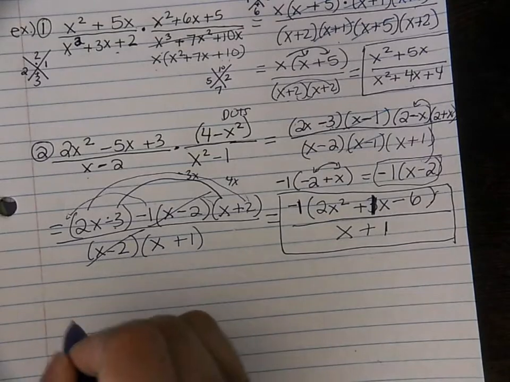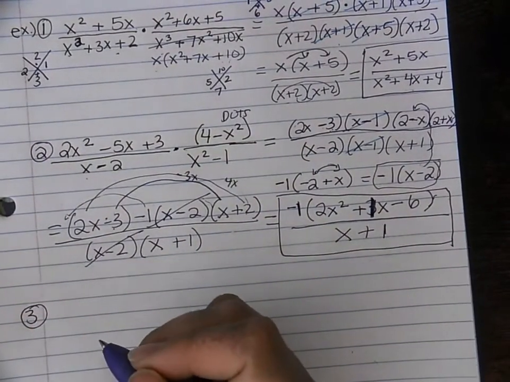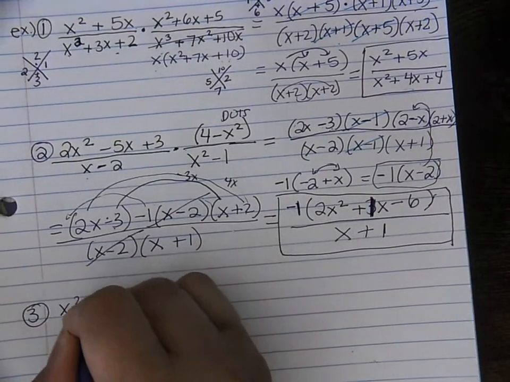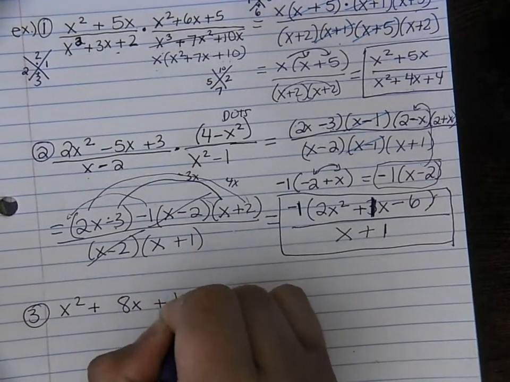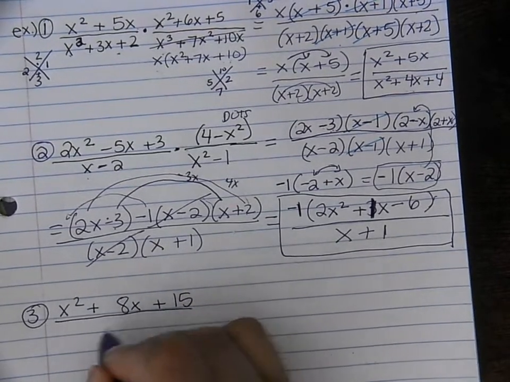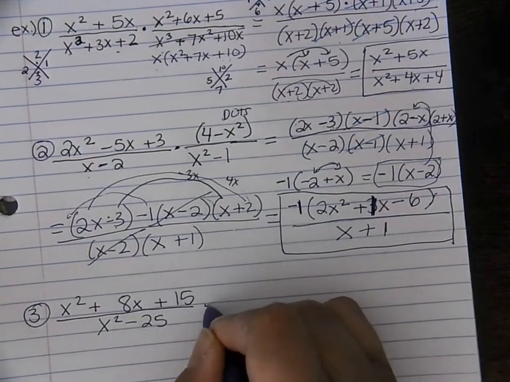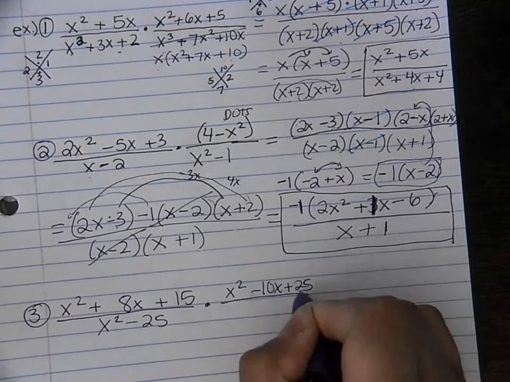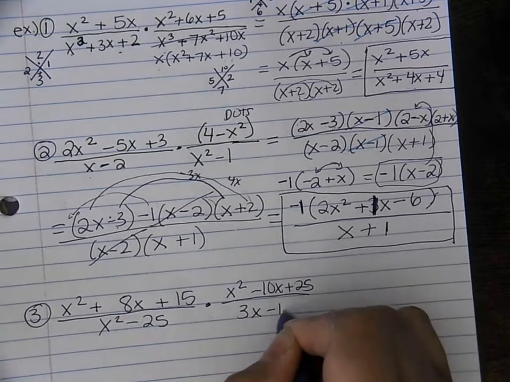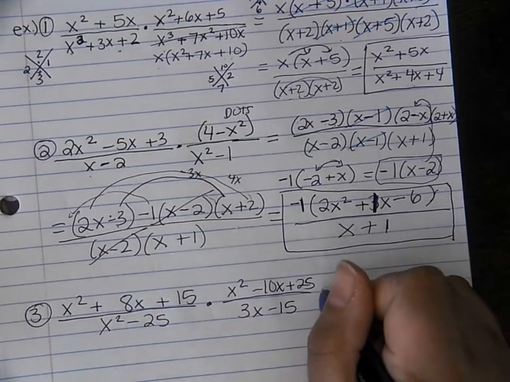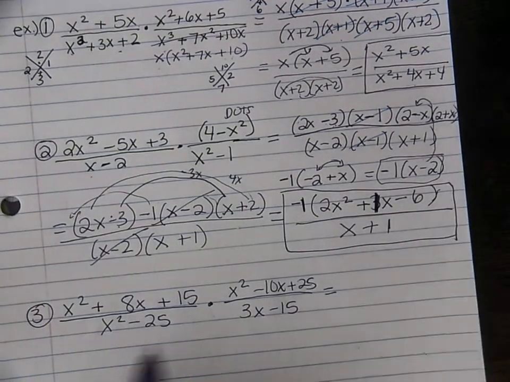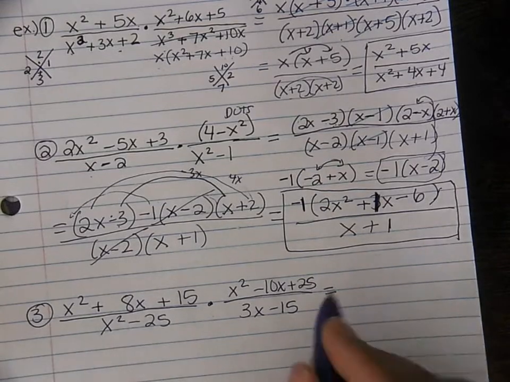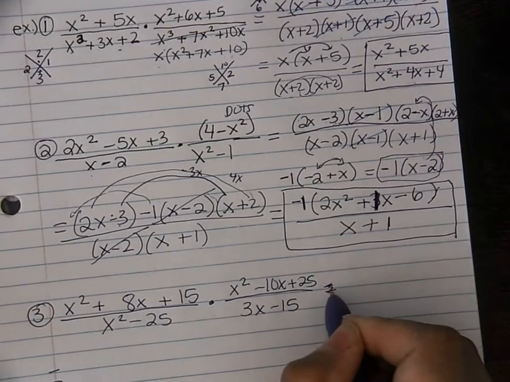Okay, let's try another one, number 3. Still same idea, we're still multiplying here. So we have x squared plus 8x plus 15 over x squared minus 25. And we're multiplying to that x squared minus 10x plus 25 divided by 3x minus 15. So again, we are factoring all the pieces here. So starting with, let's see, actually I'm going to go ahead and write it down here because we'll need more room. Looks like it won't fit right there.